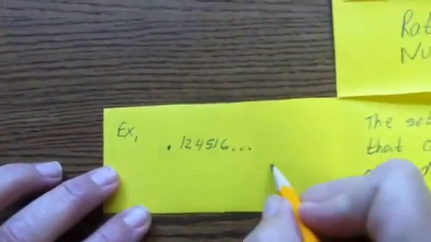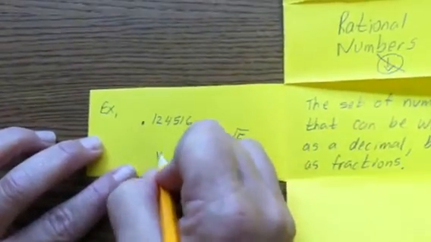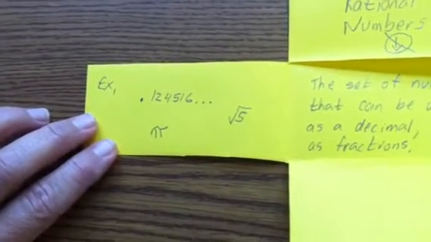Or if you were to find the square root of 5, you would find that that number is irrational. And then one of the most famous irrational numbers, as we use a symbol to describe that number, is the number pi. So at this time, if you will go ahead and add a fourth example of an irrational number.